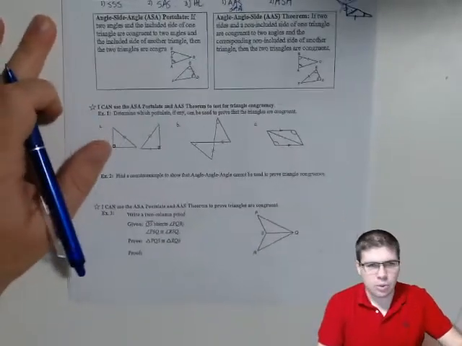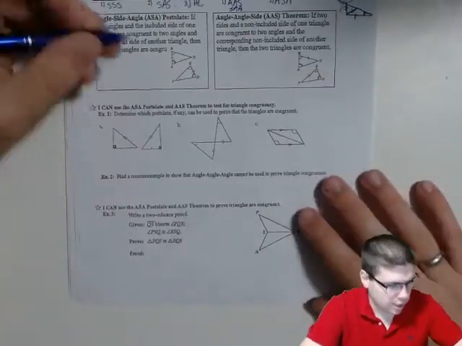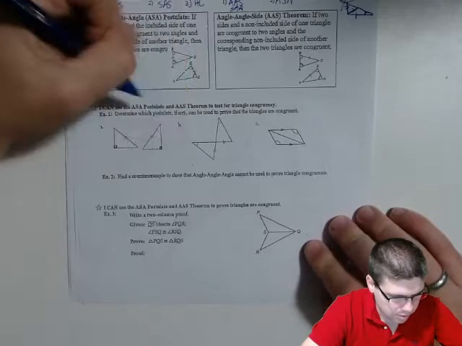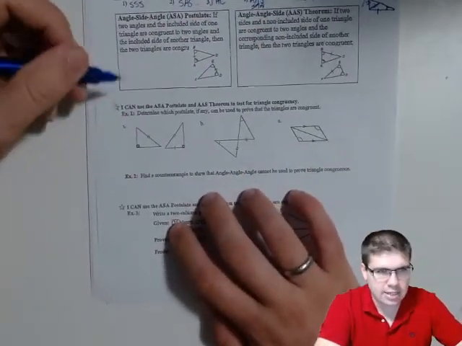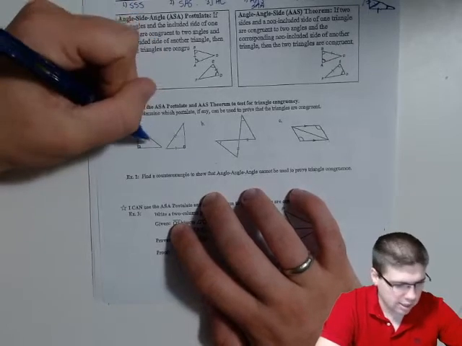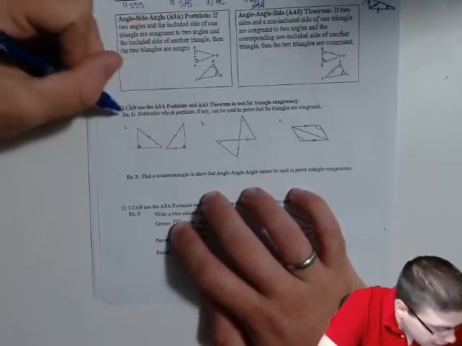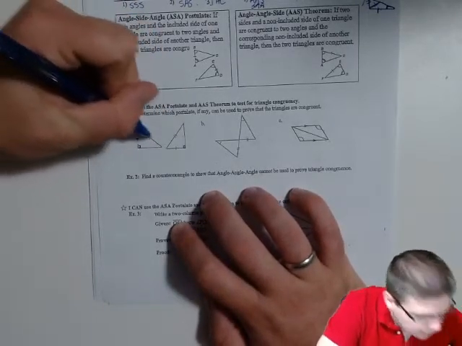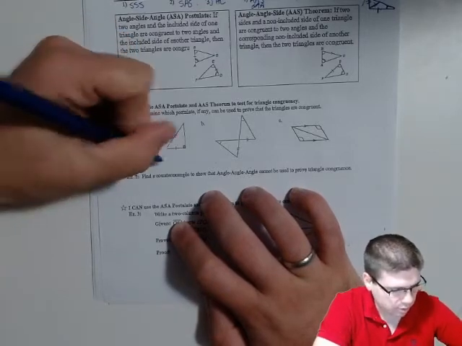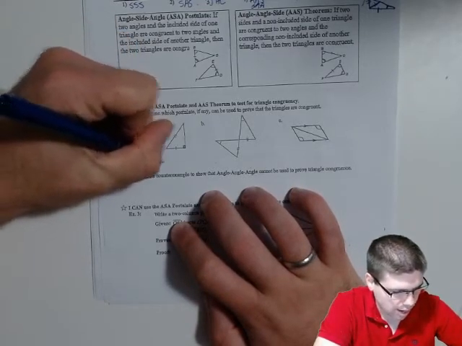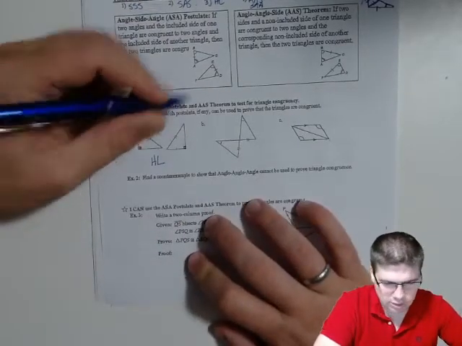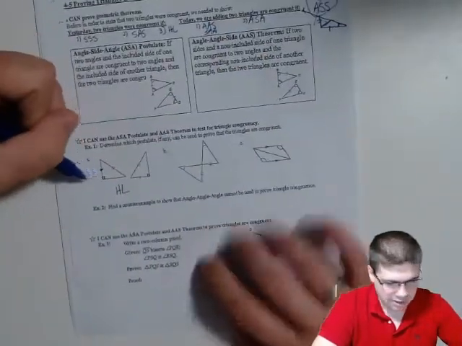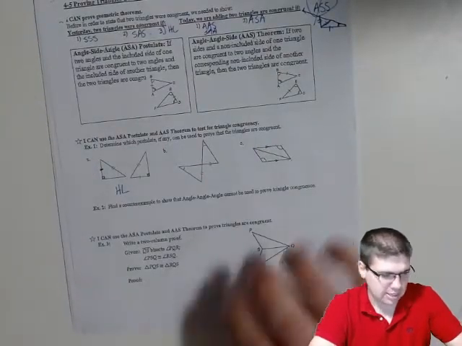All right, so continuing on this page, determine which postulate, if any, can be used to prove that these triangles are congruent. So here we've got the hypotenuse here, and this is supposed to be a leg. Sorry, that didn't show up really well. So we can show that through hypotenuse leg. Again, we're not really using angle side. That's not allowed. We're using hypotenuse leg in that case.